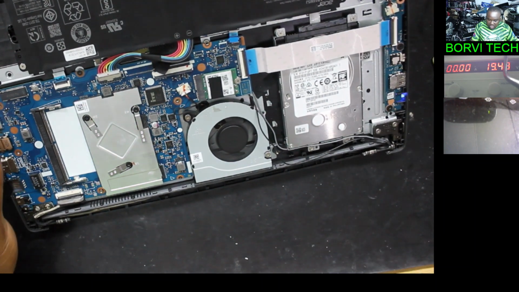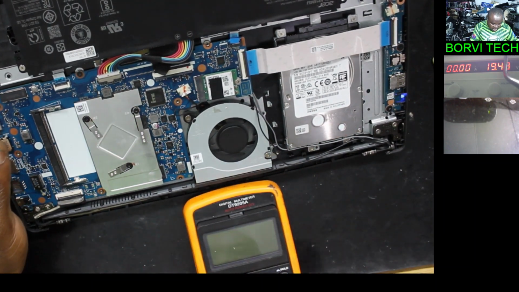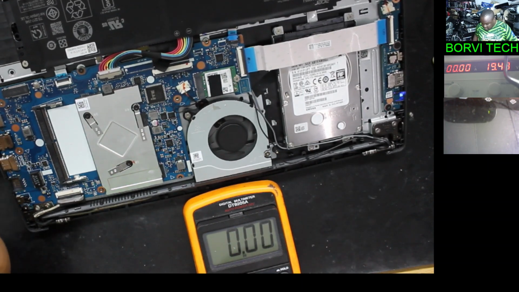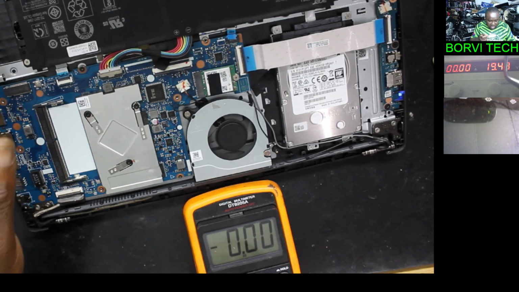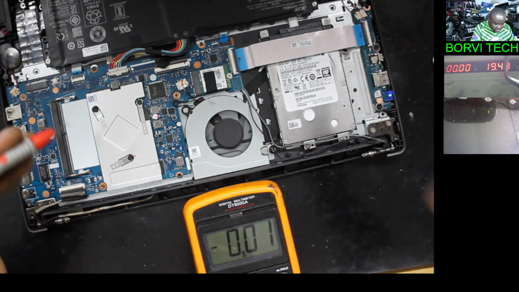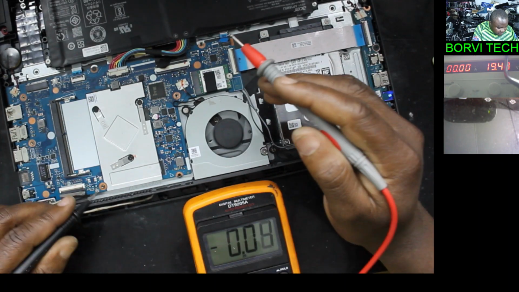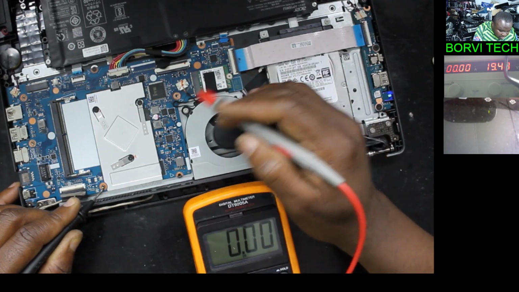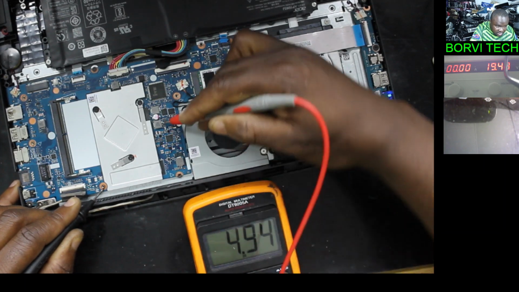Okay, I'm gonna use my multimeter here, not the on-screen multimeter. So when you check here, our 5 volts is present.